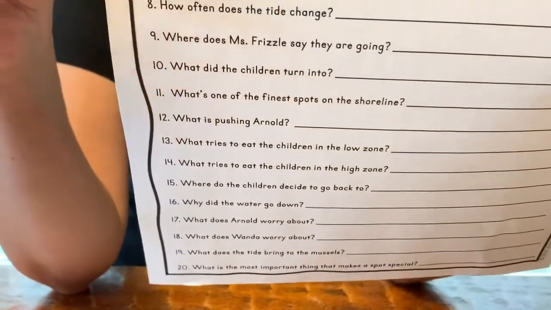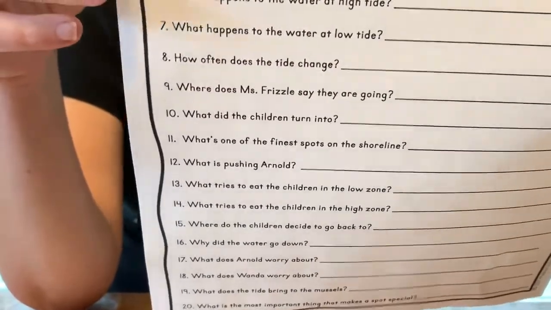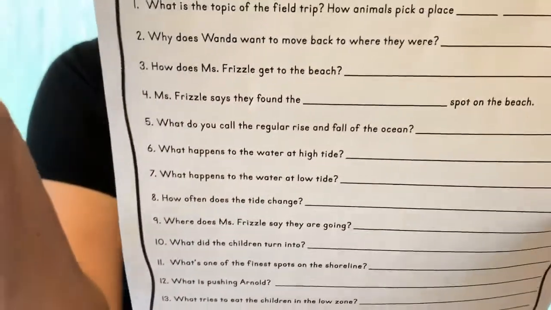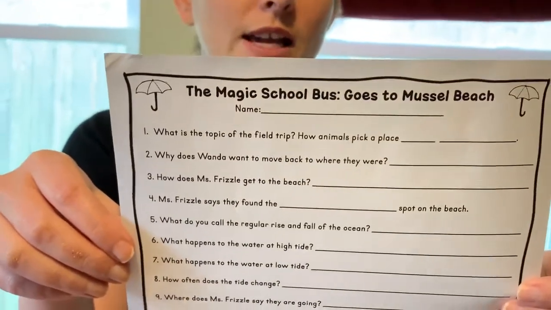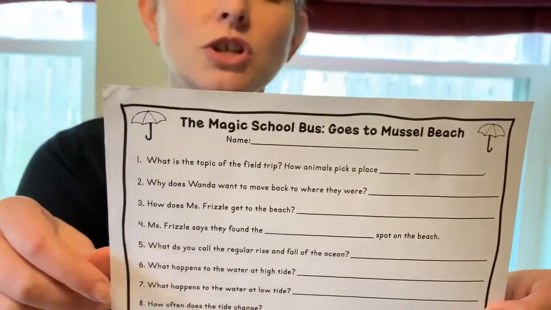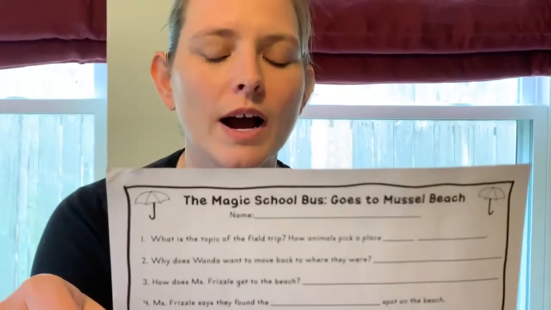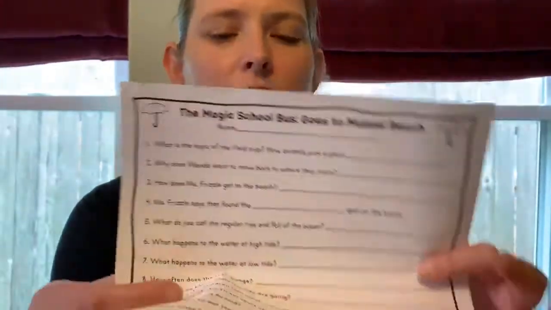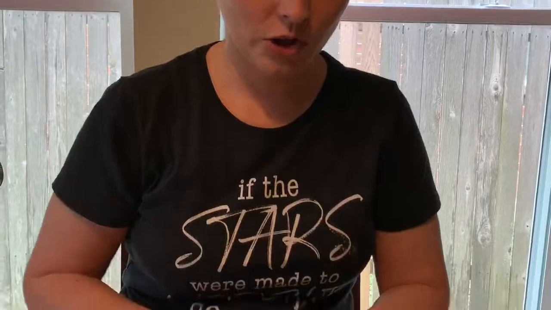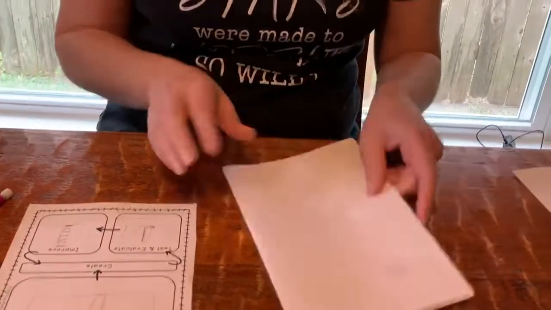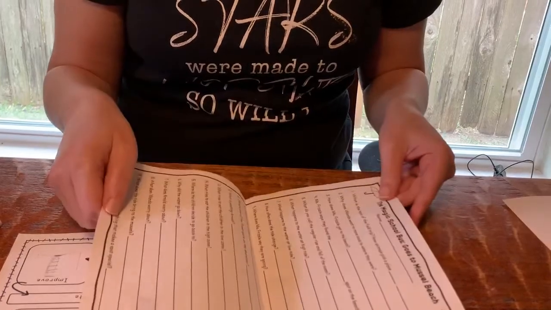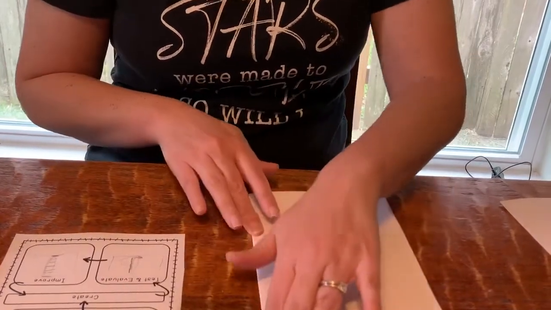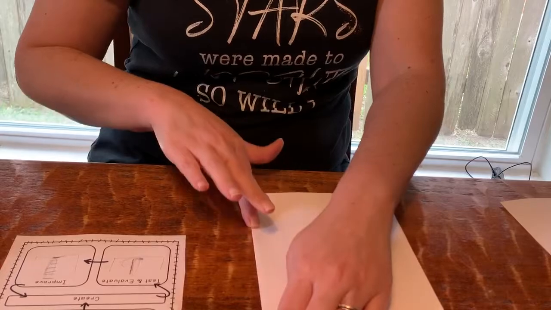So go ahead and answer these questions the best you can. I know sometimes it's hard, and you might miss some of the questions, and that's okay. This is just a way to keep you focused on the science of the show a little bit. So fold this in half and glue it into your notebook, and then when you watch The Magic School Bus, you can answer your questions. So that is all I have for you.